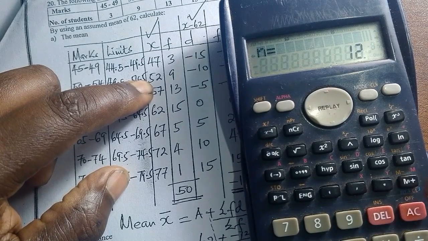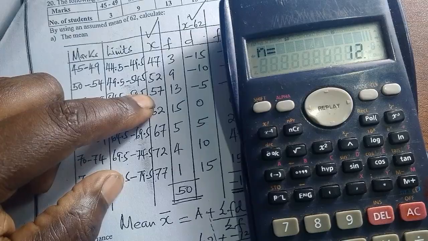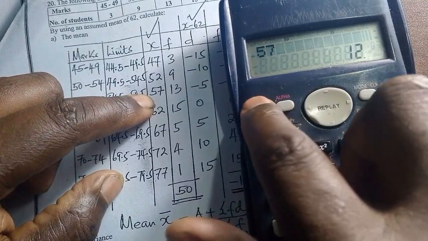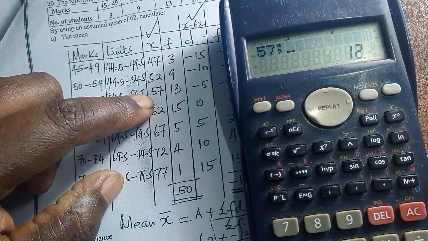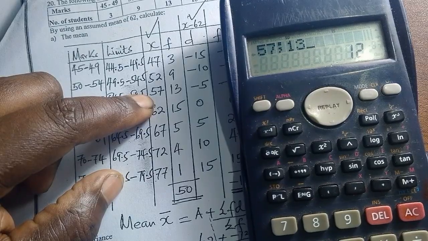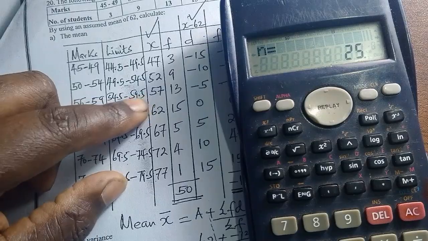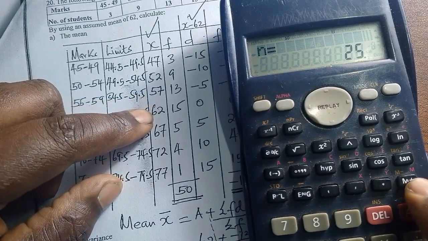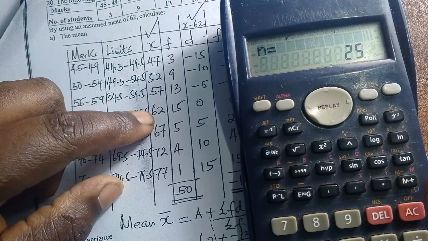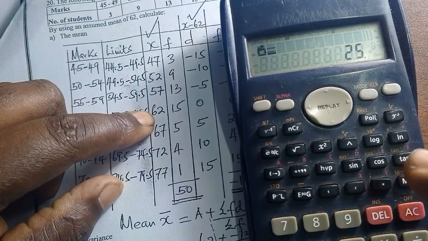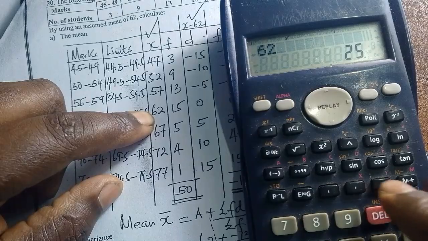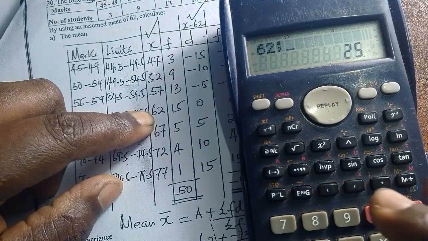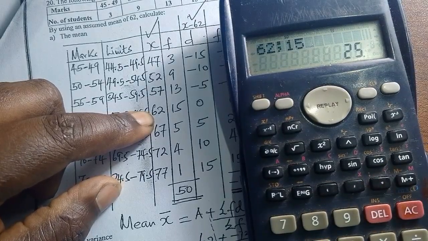Next, 57, shift, comma, frequency 13, M plus. Don't forget M plus, since you are adding it to the memory. Next is 62, shift, comma, the frequency is 15, M plus.